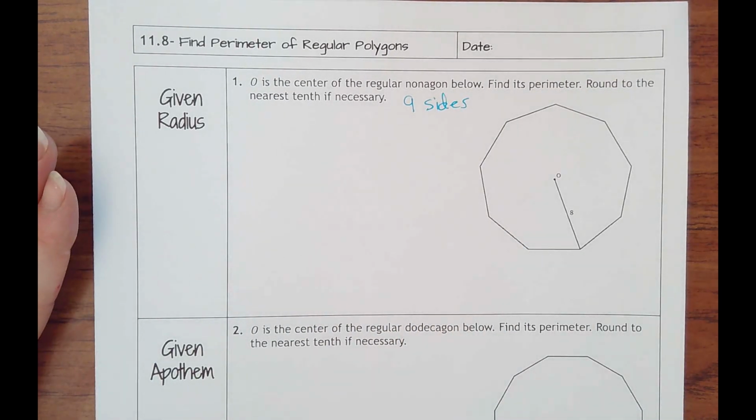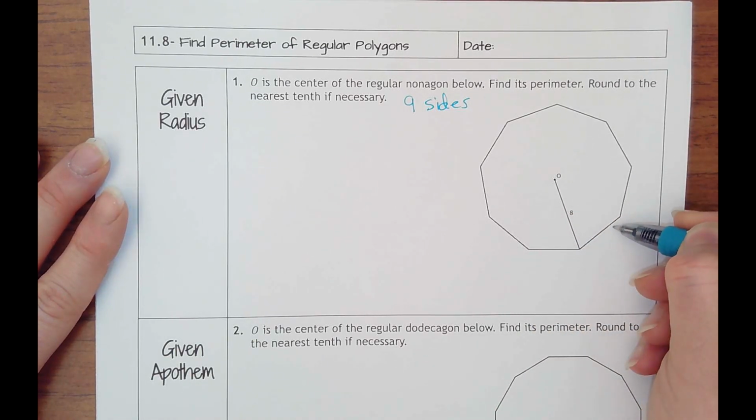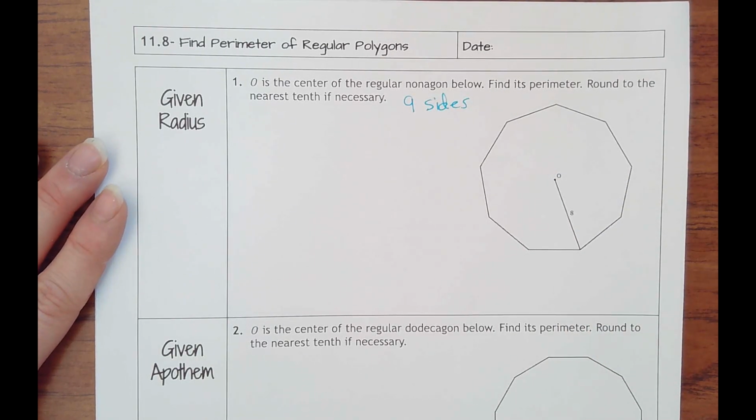Find its perimeter. So remember, perimeter is going to be adding up all the sides, or if we could find one of the sides, take it times 9, so that it could be a little faster.